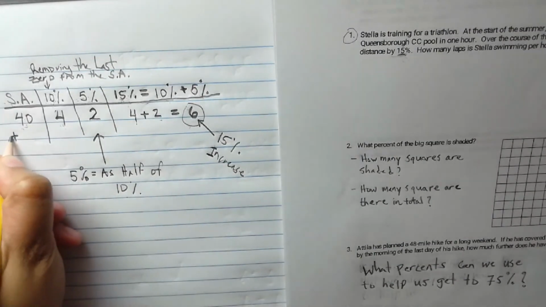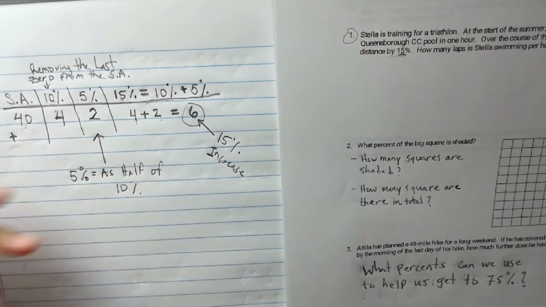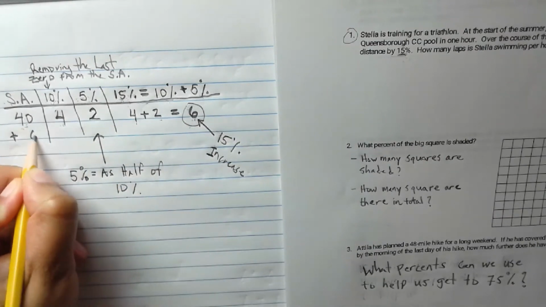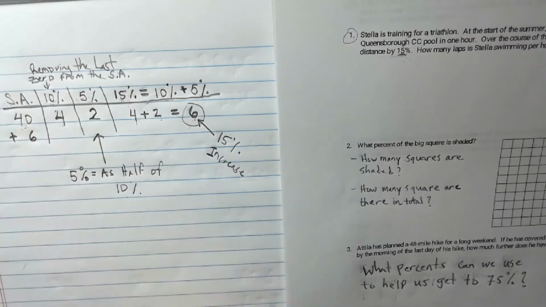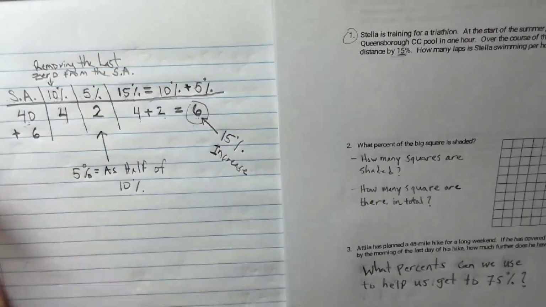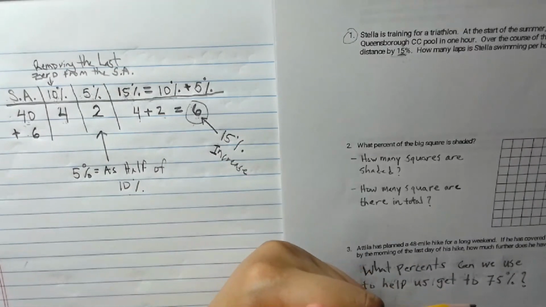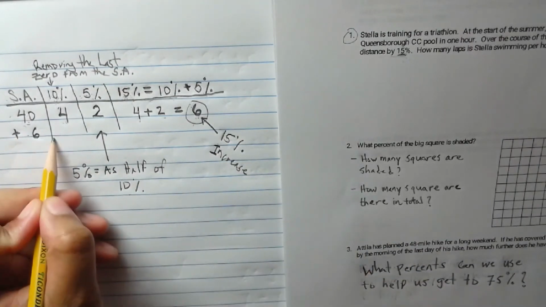Addition. Okay, so she increased by 6 laps. Okay, so she started out doing 40 laps and increased by 6 laps. How many laps could she swim by the end of the summer?